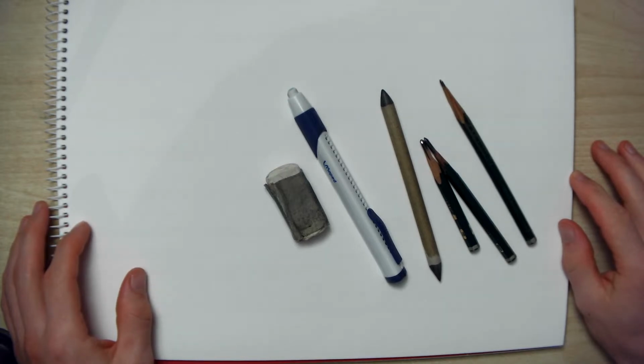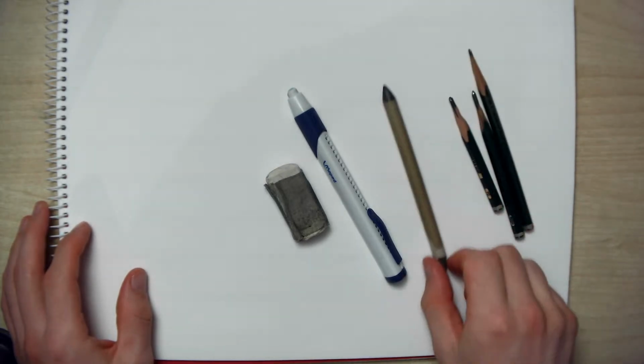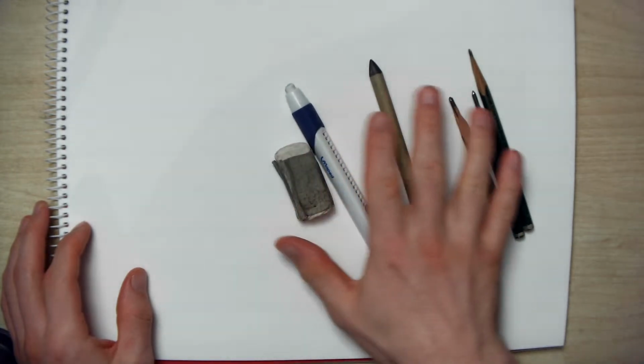I'll draw a scene for you using a variety of pencils, a smudging tool and an eraser. So without further ado, let's go right into this.